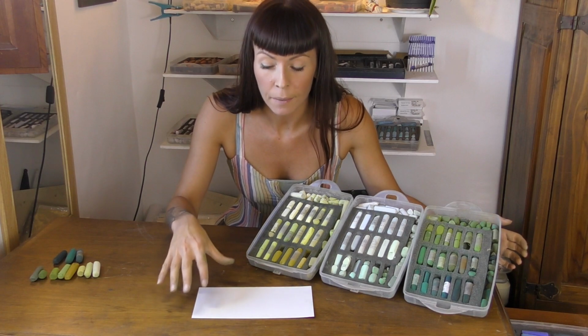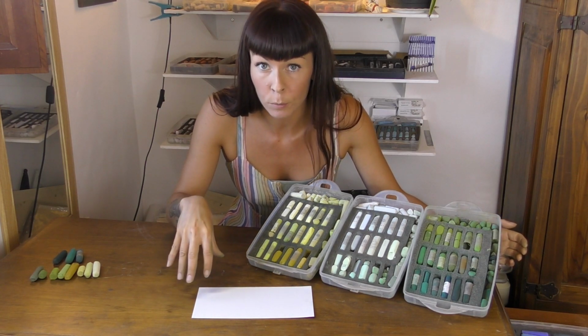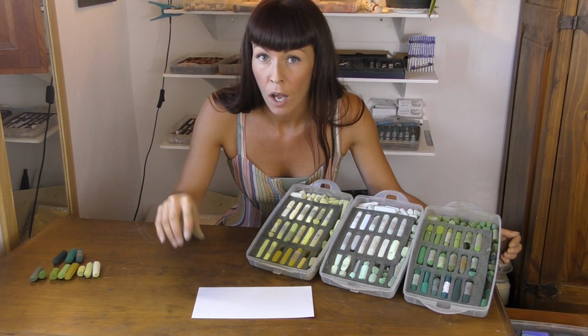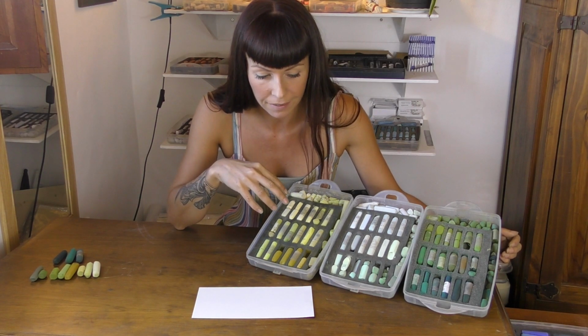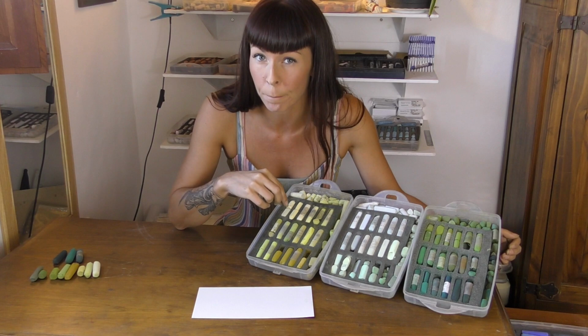So I'm going to do a quick mixing demonstration now because I think it will show you better how I am looking at my colours and analysing what's actually in them.